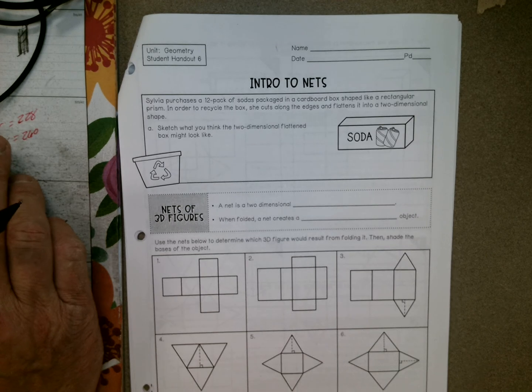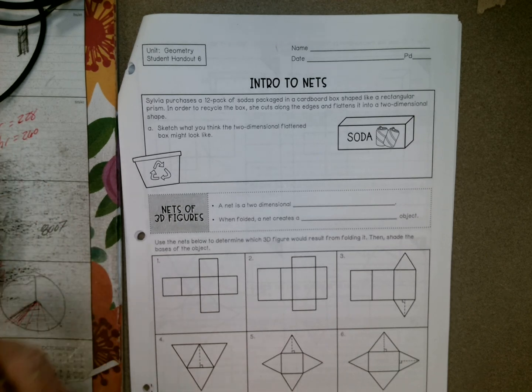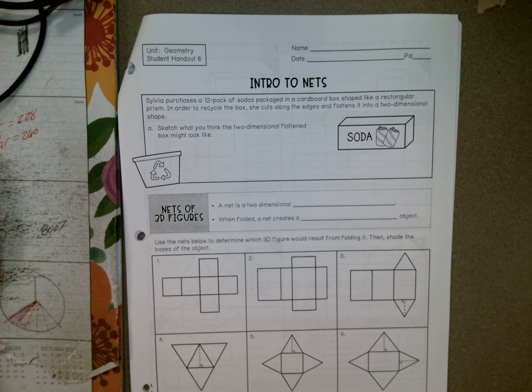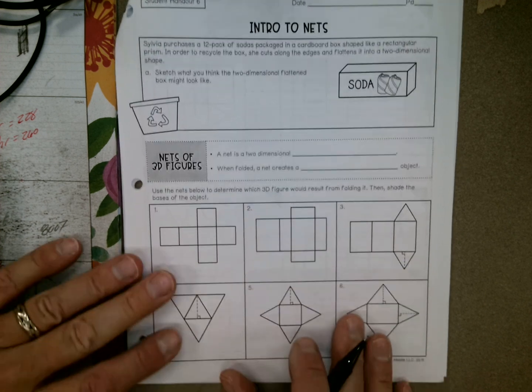We're going to talk about nets, and a net is where you take a three-dimensional figure and fold it flat to a two-dimensional object. So essentially, we would take a box and then fold it flat. And that's essentially what a net is. And in class, I'll show you a couple of those so you can kind of see what's going on here, okay? All right, so let's go.